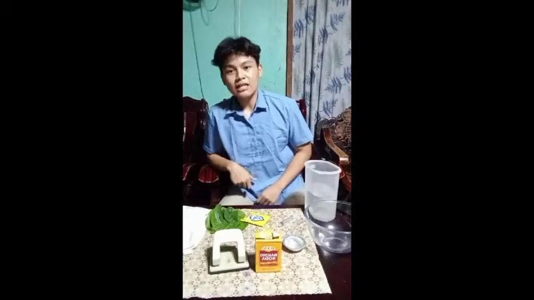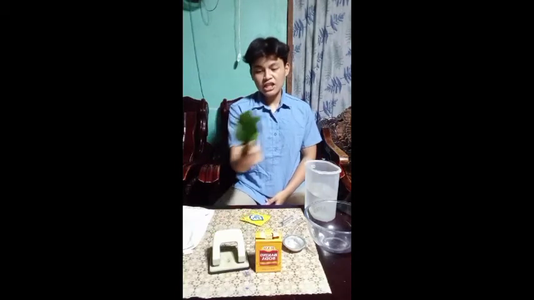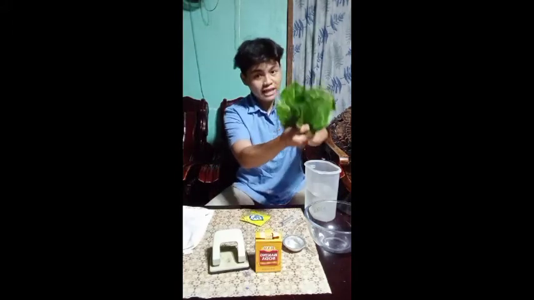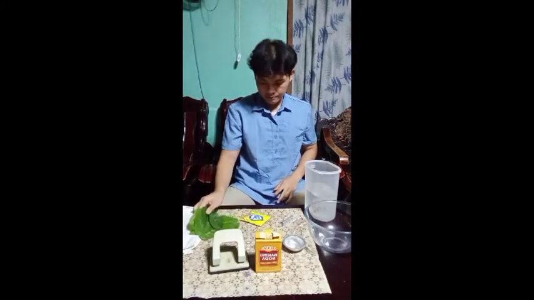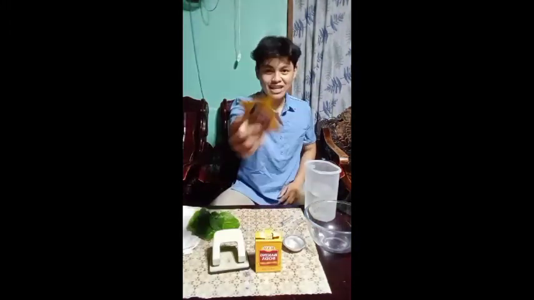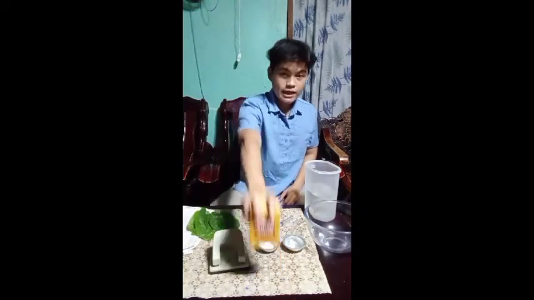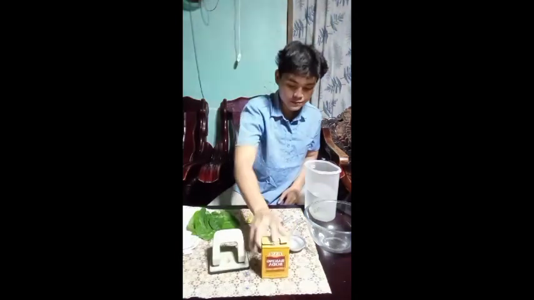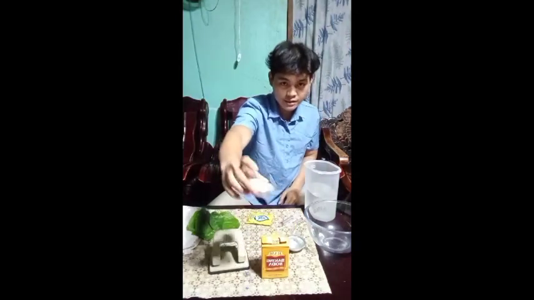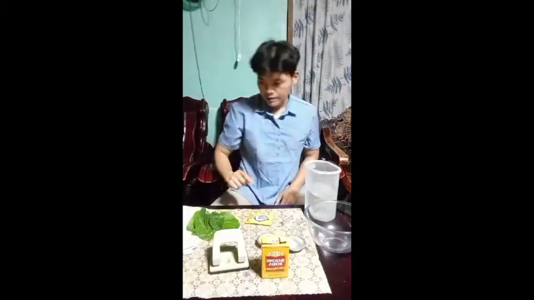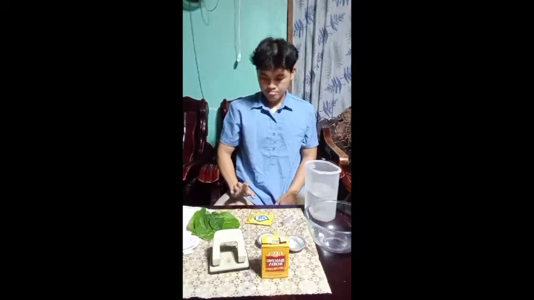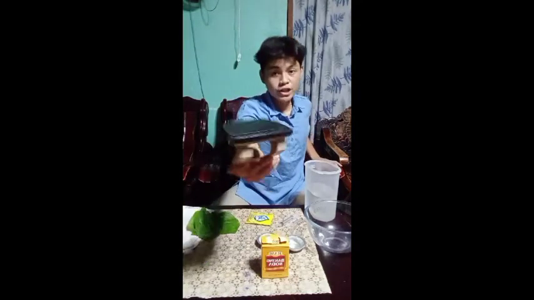So, the materials of this experiment are the following. First, spinach leaf, also known as alugbati. The dishwashing liquid, Joy dishwashing liquid. The baking soda, the metal hole puncher.